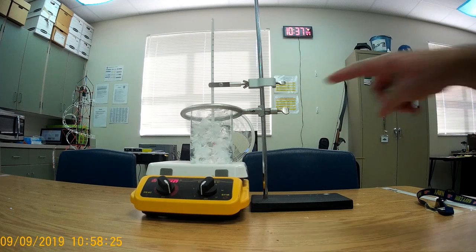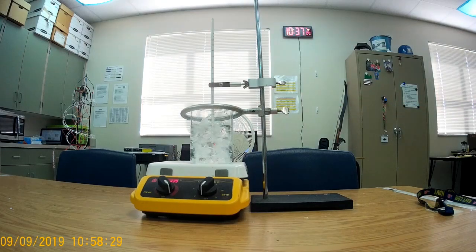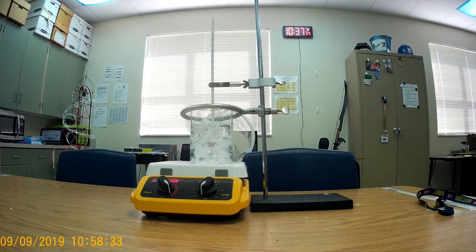The ice has now melted so that it is even with the level of the water. Maybe just a little tiny bit above, but the ice is now about an inch below the rim of the beaker. So for observations, you're going to write some of those things at the 6 minute mark. Six minutes and 30 seconds.